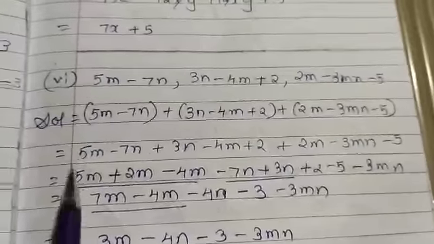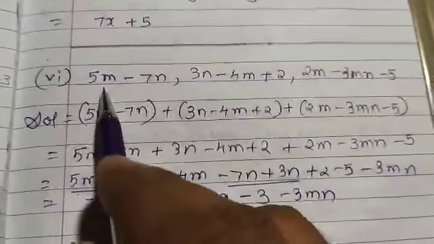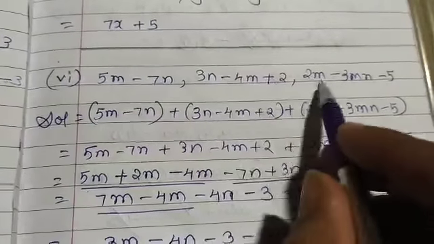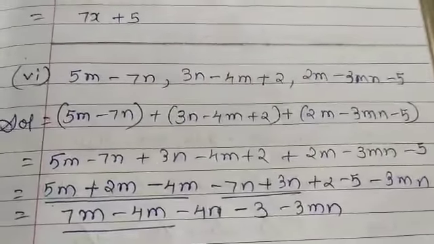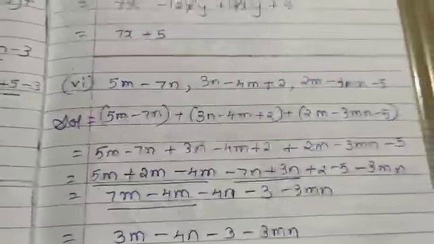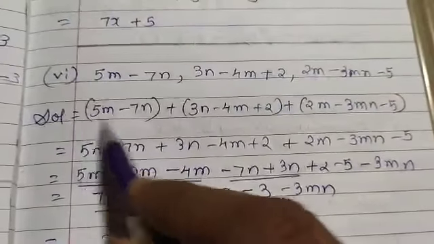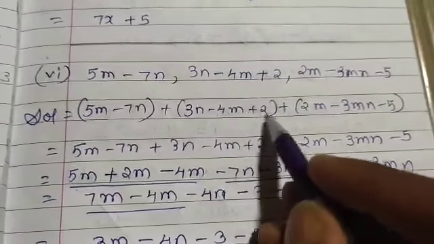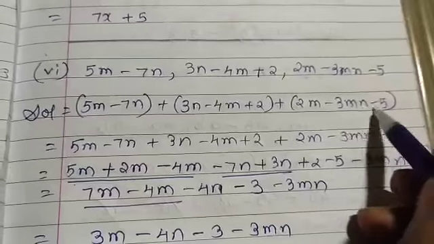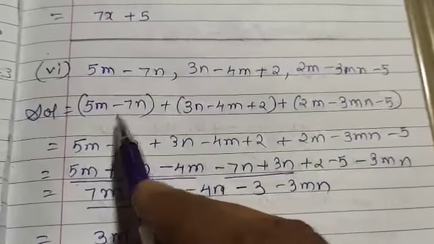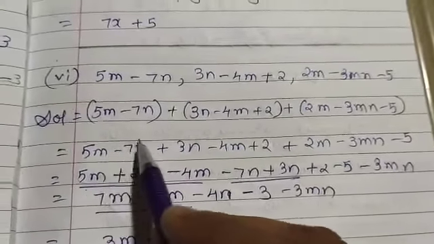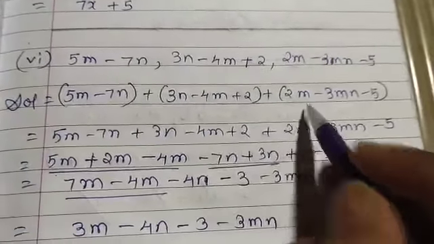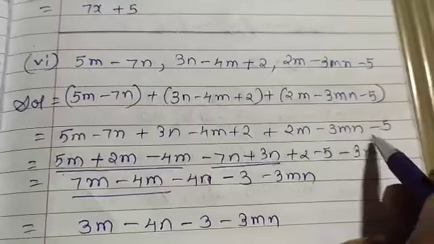Now the sixth sum is 5m minus 7n comma 3n minus 4m plus 2 comma 2m minus 3mn minus 5. Now first you need to put all the expression in bracket, that is 5m minus 7n plus 3n minus 4m plus 2 plus 2m minus 3mn minus 5. Then open the bracket, that is 5m minus 7n plus 3n minus 4m plus 2 plus 2m minus 3mn minus 5. Then what you will do?